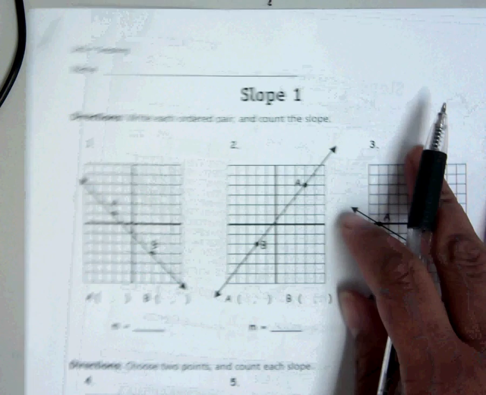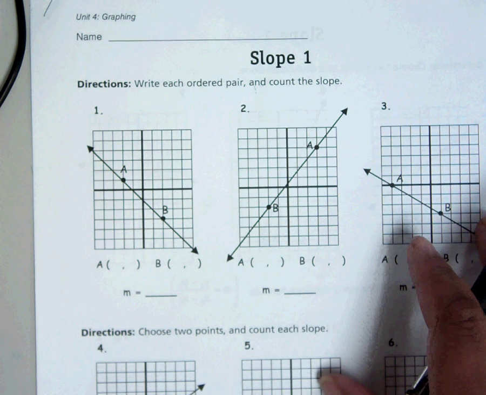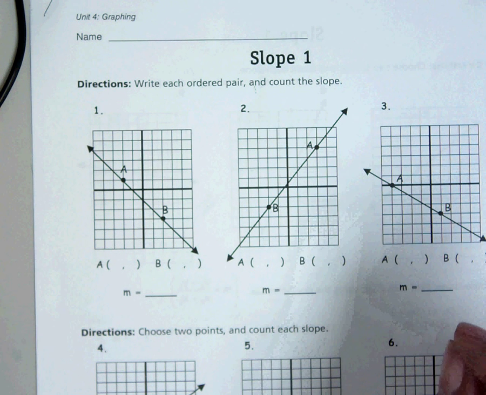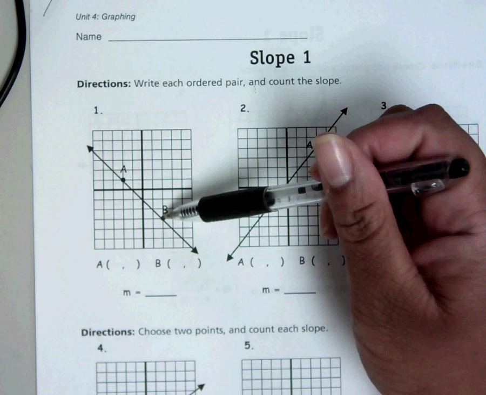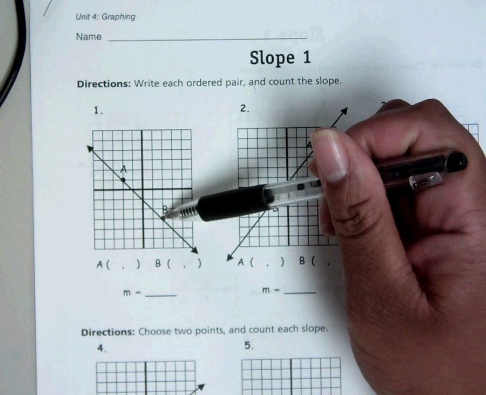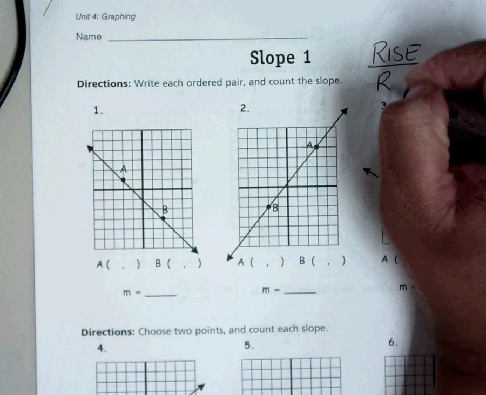Now this is what we're going to do in class, and hopefully this video won't be too long. Number 1 says to write each ordered pair and count the slope. So they gave us the points this time, which is good. So we're going to practice using rise over run.